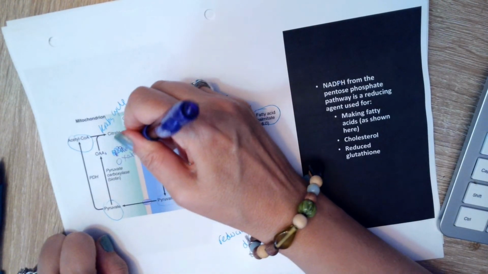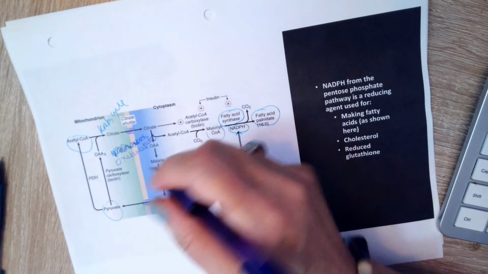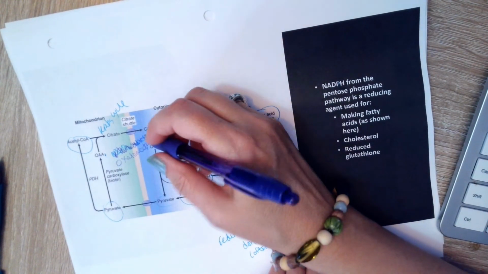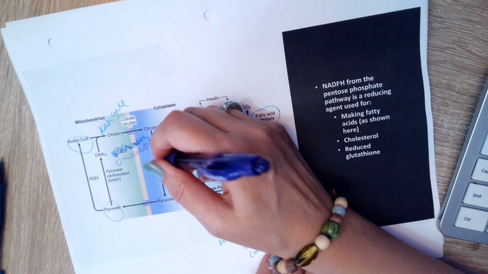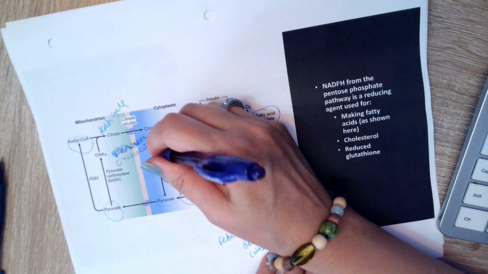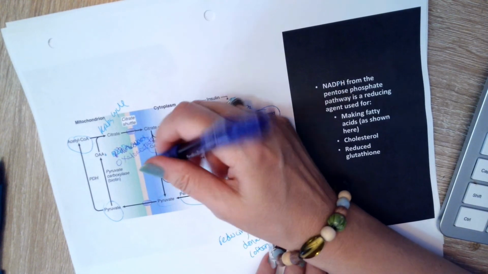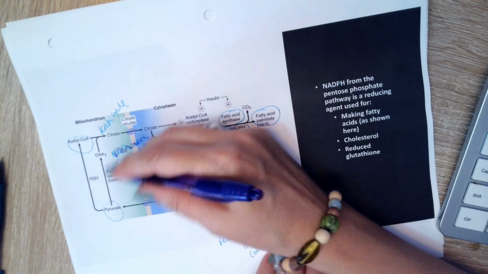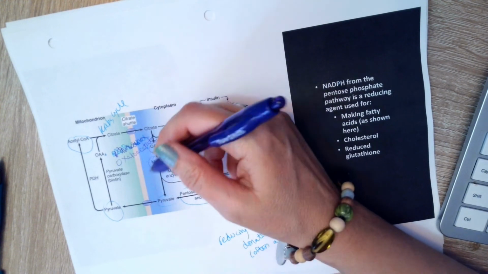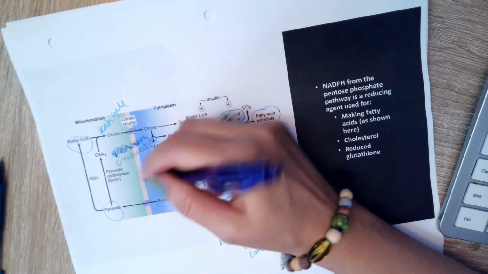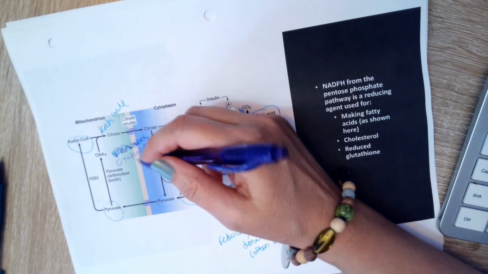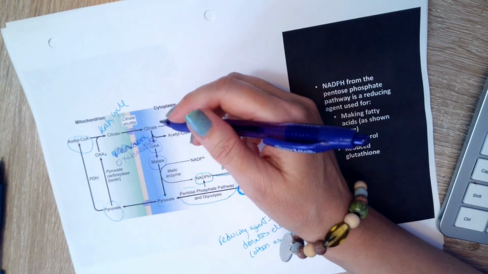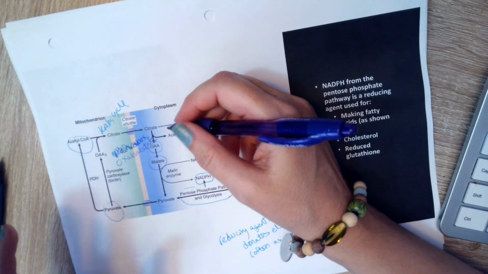We know oxaloacetate is part of the Krebs cycle. It's also part of the malate aspartate shuttle, right? So oxaloacetate, there's malate. We know that they're linked and helping to get electrons across the mitochondrial membrane. We're not worrying about the malate aspartate shuttle right now, though.